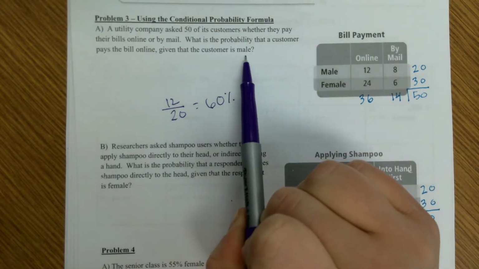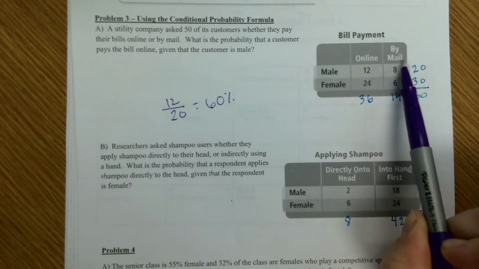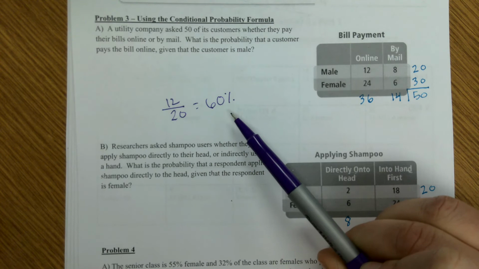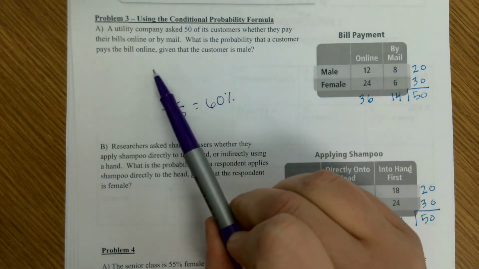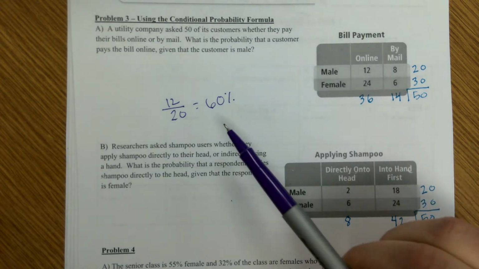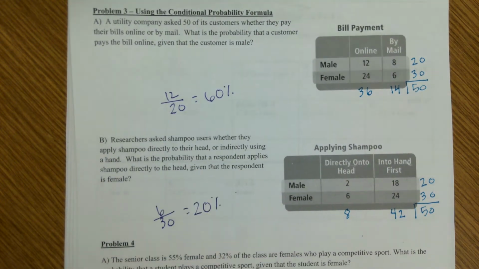So given that the customer is male, so it's going to be one of these two, that total male goes on bottom. What's the probability that it's going to be pay online and mail? So this is the number that's pay online and mail. So that'd be 60%. Try B by yourself.